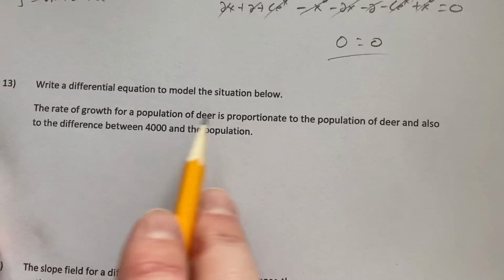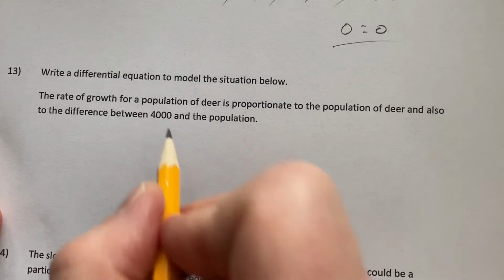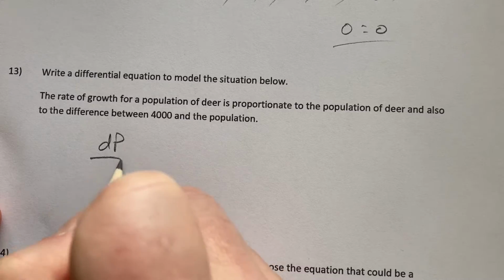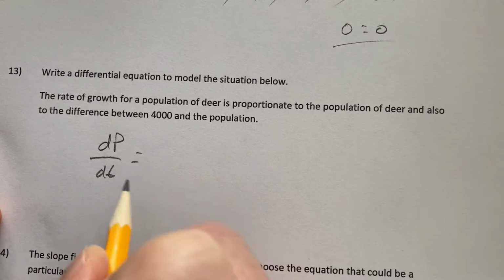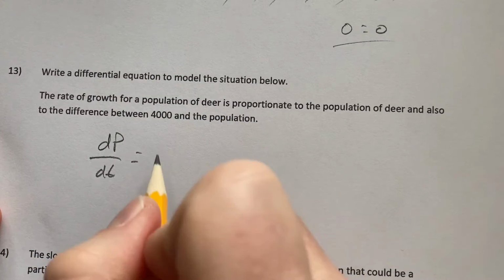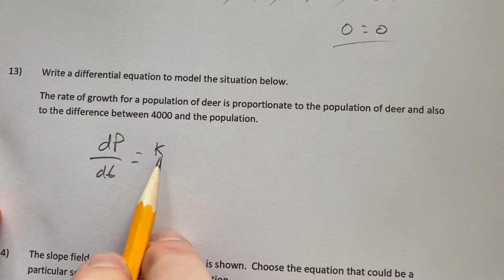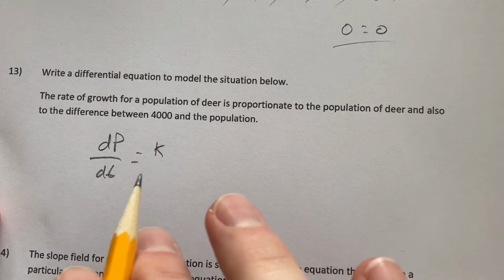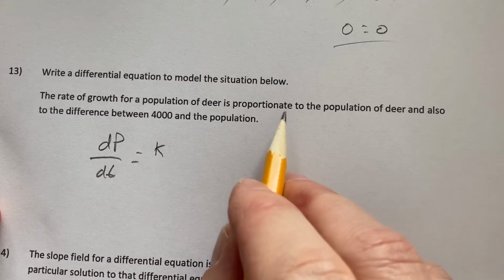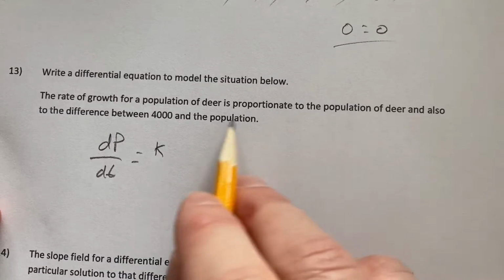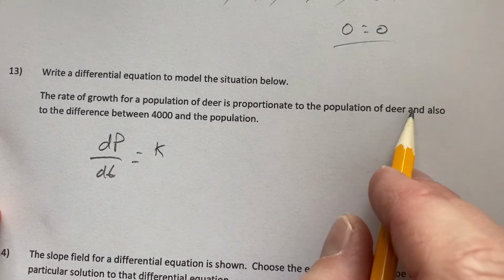13 wants us to write a differential equation. It says the rate of growth for a population of deer. So this is going to be change in population over change in time. We'll get that set up. Is proportionate. That means we'll have some constant of proportionality, something that keeps these in balance. All right, and is proportionate to the population of deer.